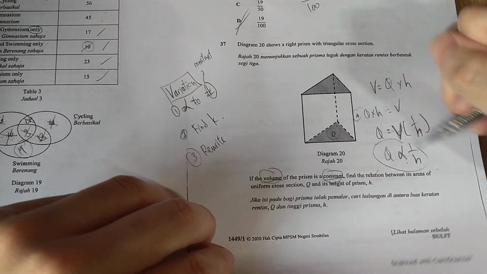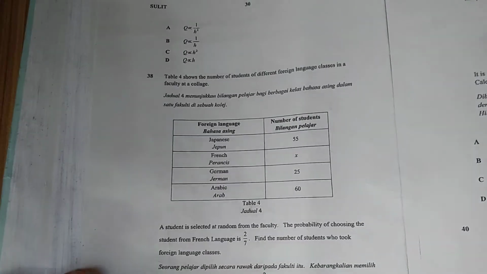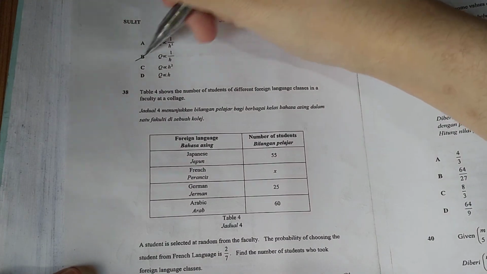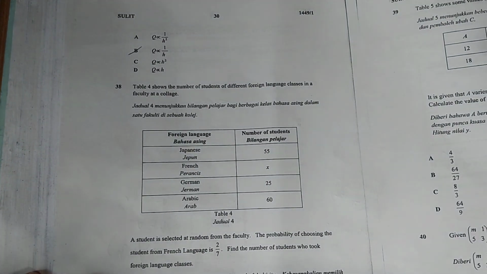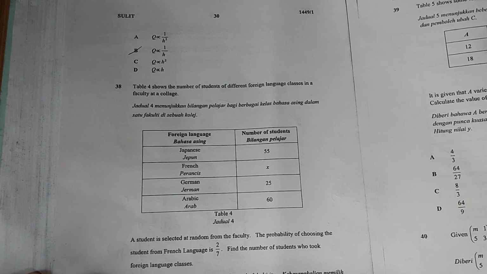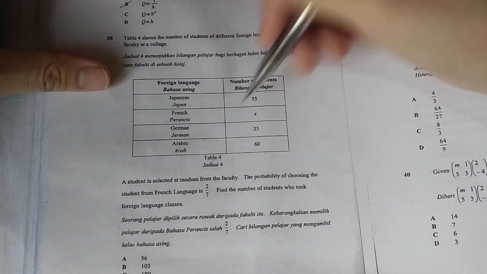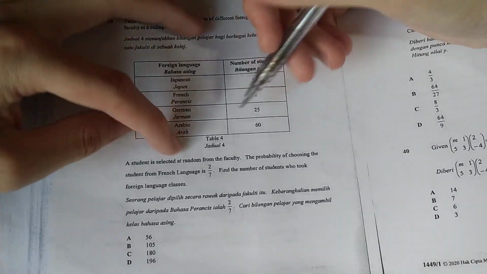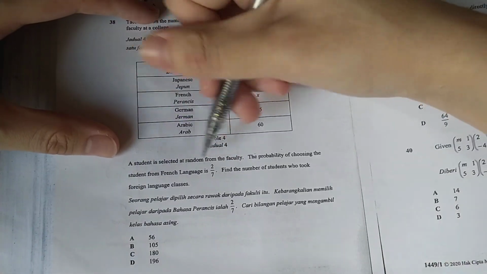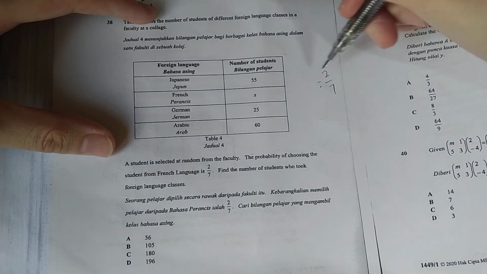Right? So, ABCD, which one is this one? So, I'm sure there will be one of the option will be the answer, right? So, the answer is B, 1 over H. 38. Table 4 shows number of students of different foreign language class in a faculty at a college. So there's different type of language and different number of students. A student is selected at random. Probability of choosing student from French is 2 over 7. So this is the probability of French.